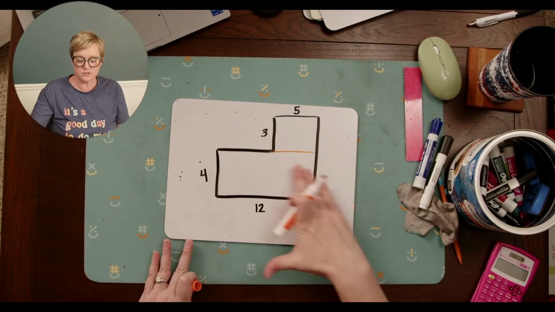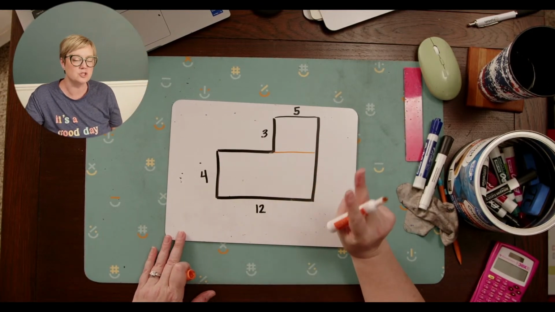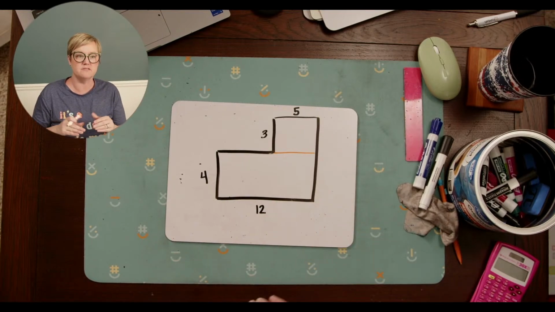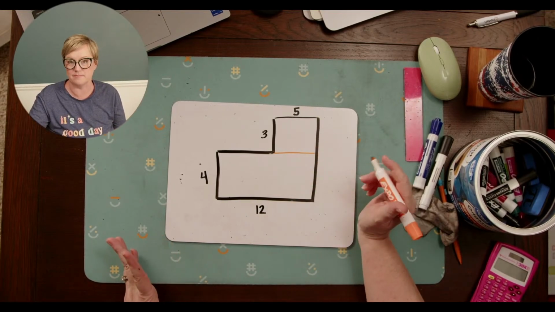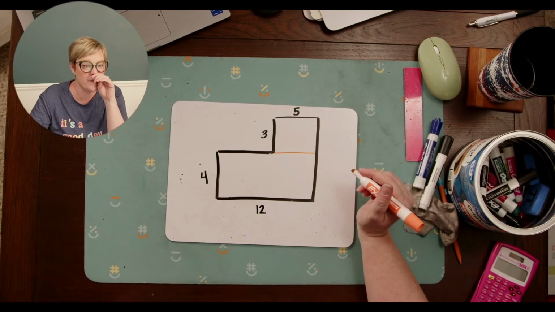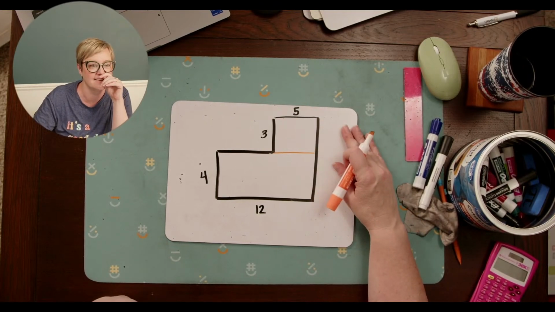Because with a composite figure, it's made up of these two different figures. So all I need to do is find the area of each one and add them together. And I see a whole lot of people with their guesses in there. Excellent, keep it coming.